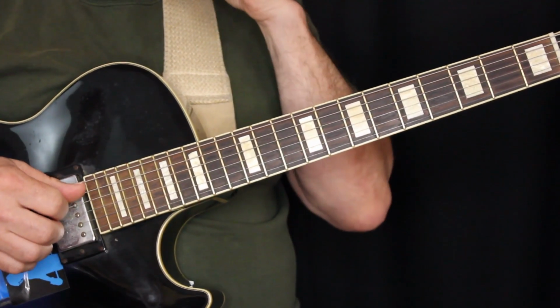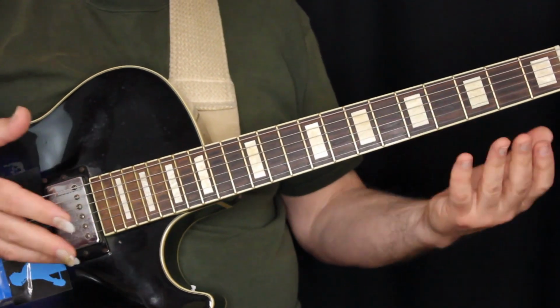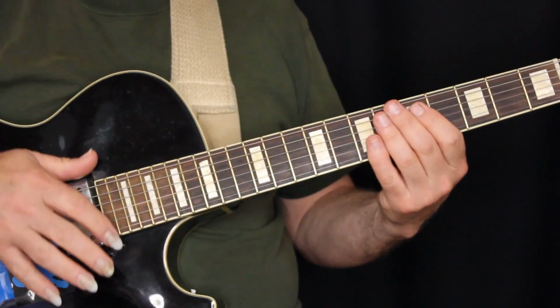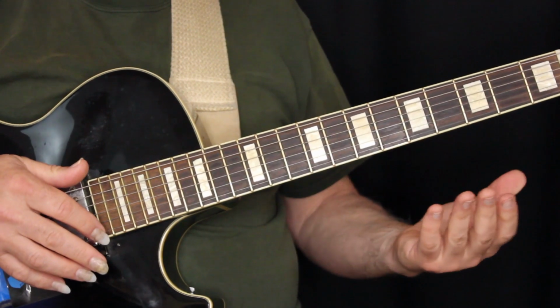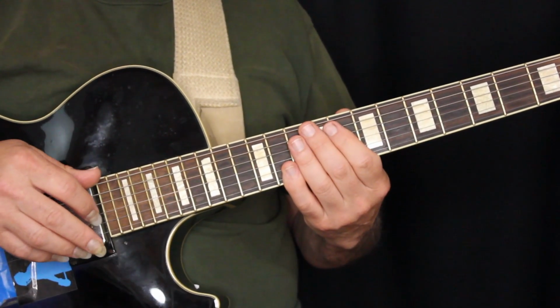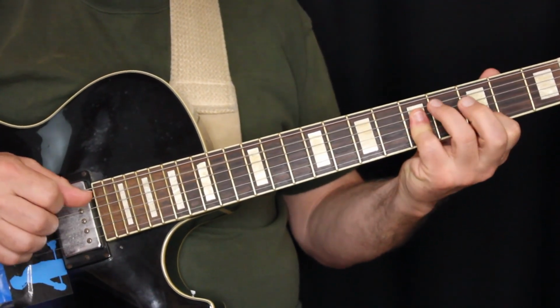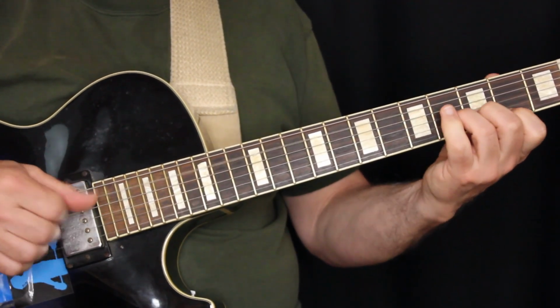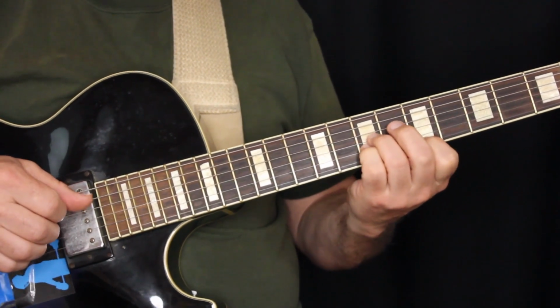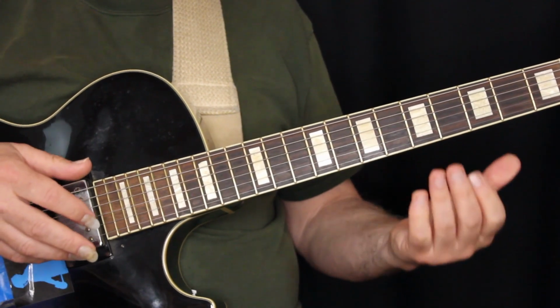Okay, so next we have 2 triads, and right away there's a fingering situation that might be an issue for you. We'll tackle that. But we have 2 triads that really aren't a new harmony. The whole section is A minor 7, but these triads are diatonic to A minor.